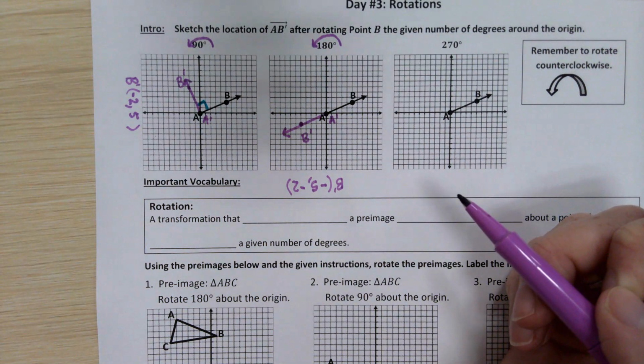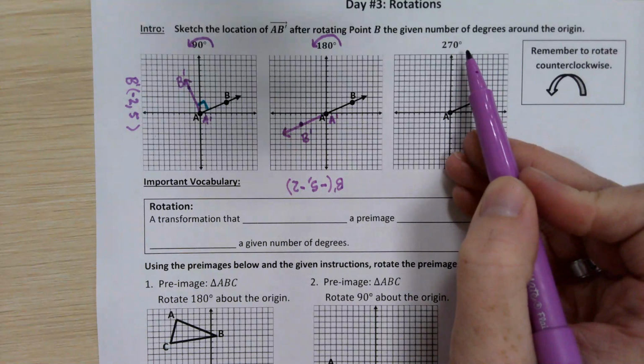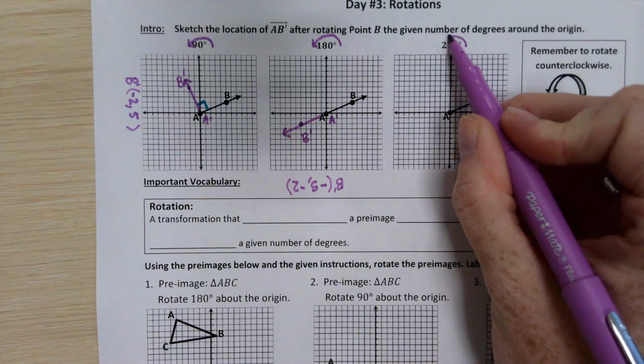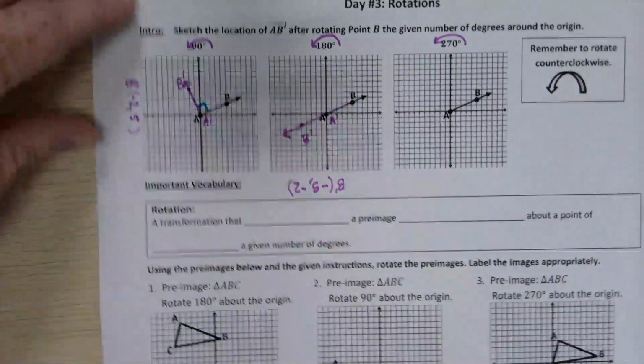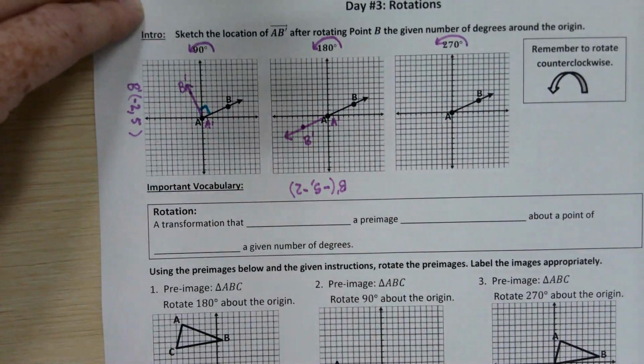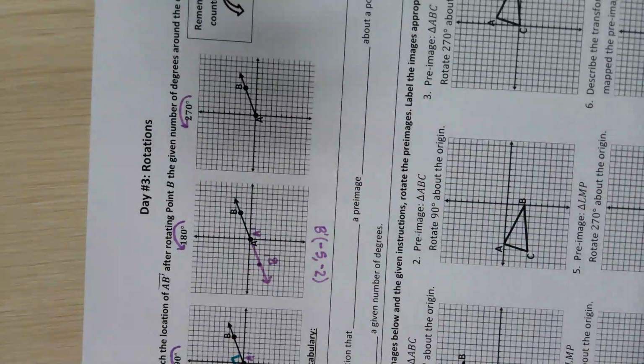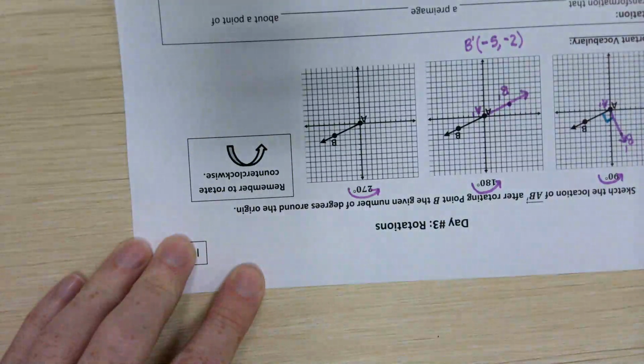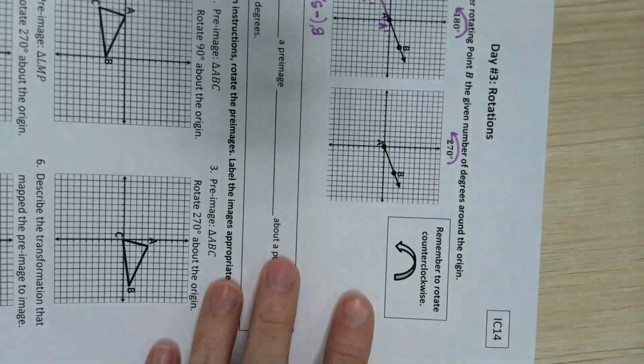All right, last but not least, we go 270 degrees. Remember, we're going counterclockwise. So that's going to be 3 90-degree turns. So this 90 completely upside down is going to be 180. Then one more quarter turn is going to be 270 degrees.